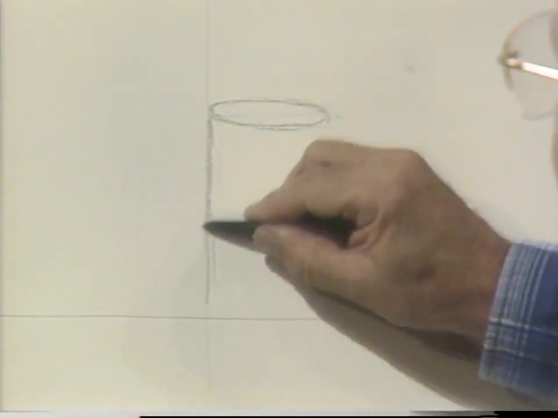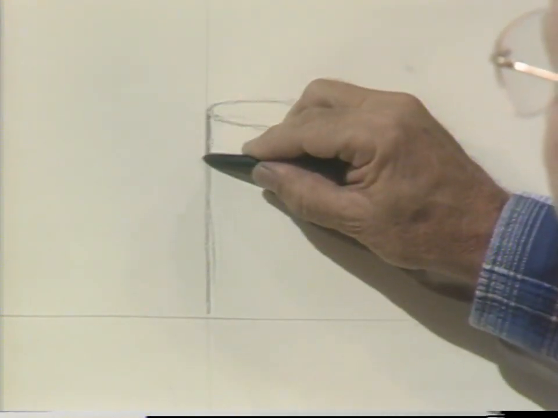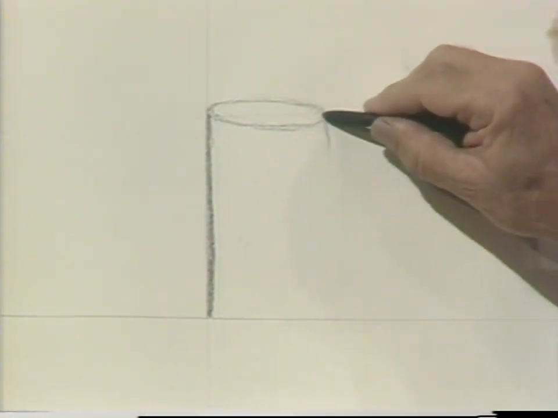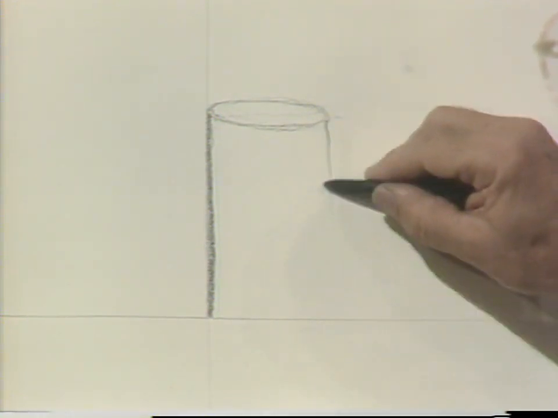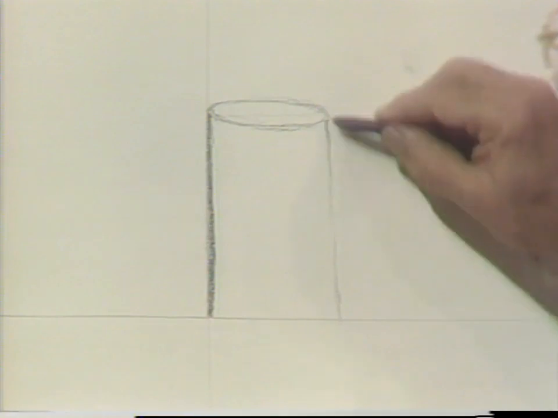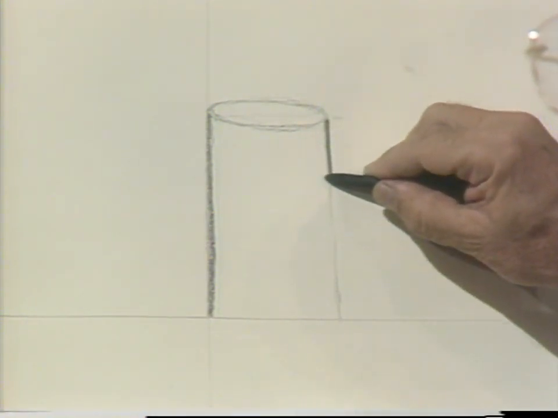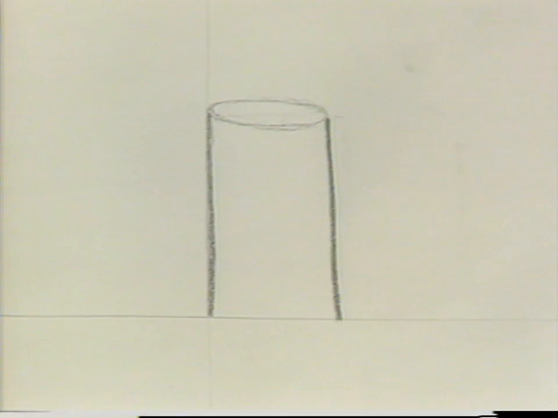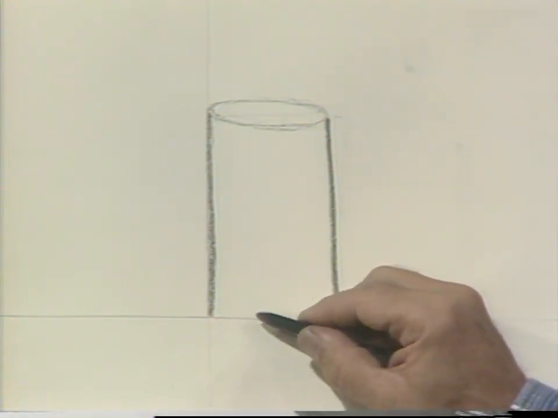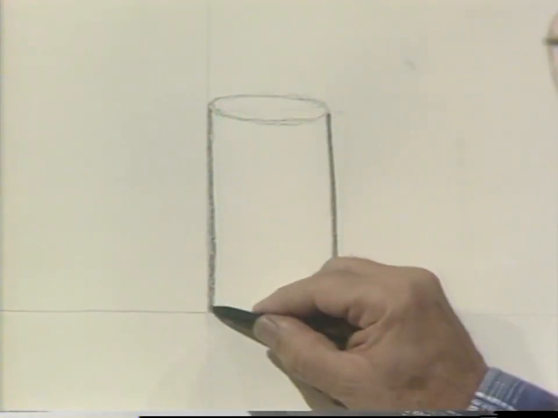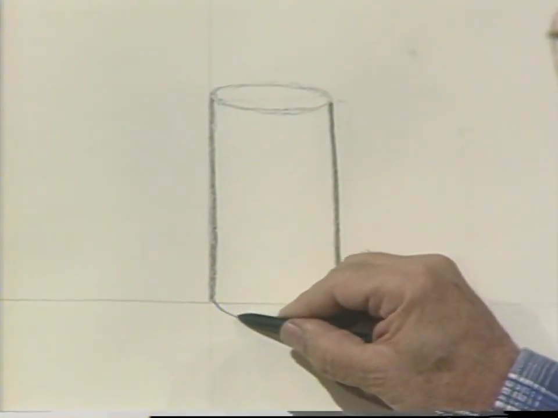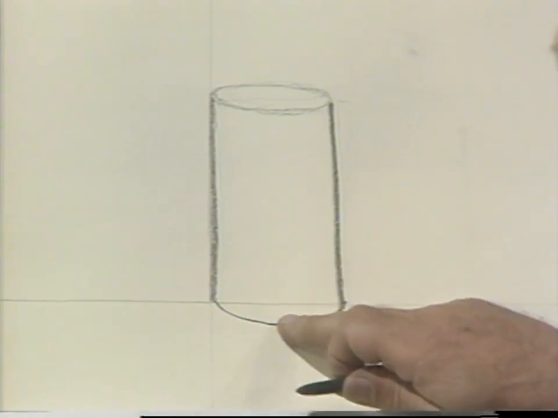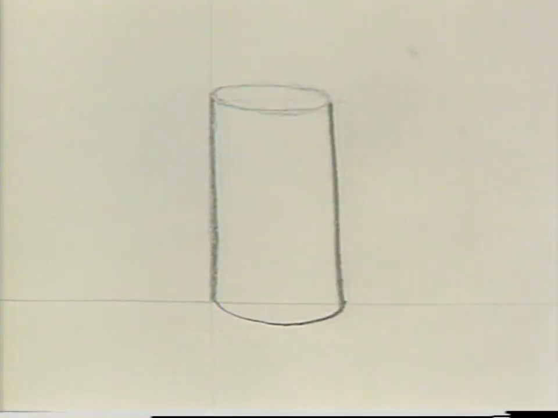The cylinder sides are straight. And the sides then, of course, are parallel. But usually I'll draw a light line first, and when I feel I have the line, I can come down and darken it. Now the base of the cylinder, if I'm looking down on it, will become a curved line. And it will be more curved than this top line.